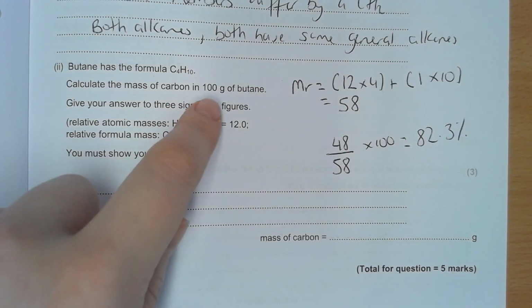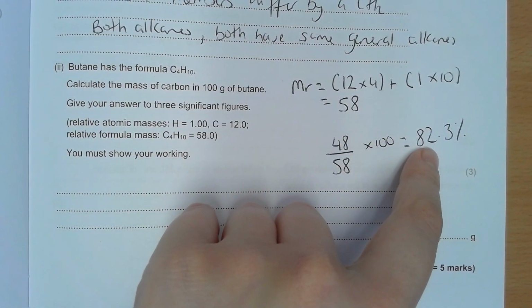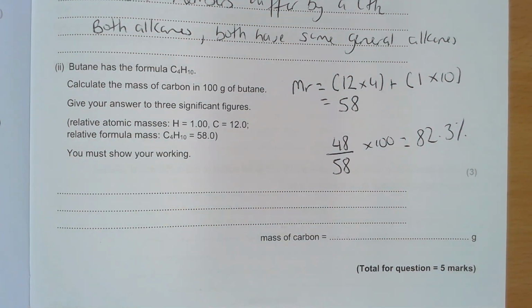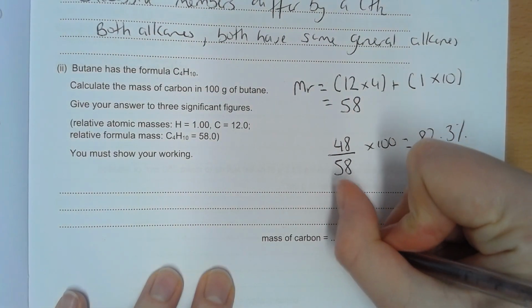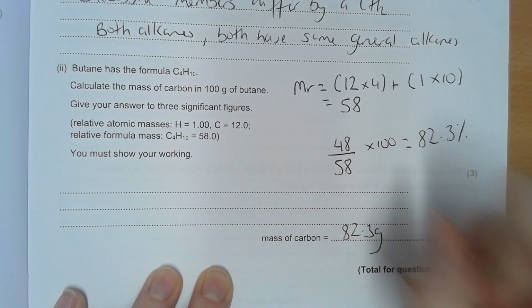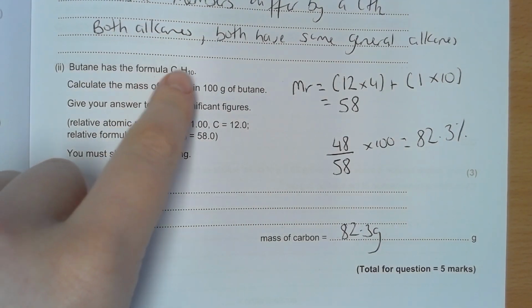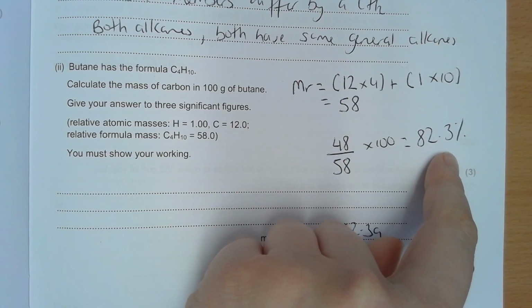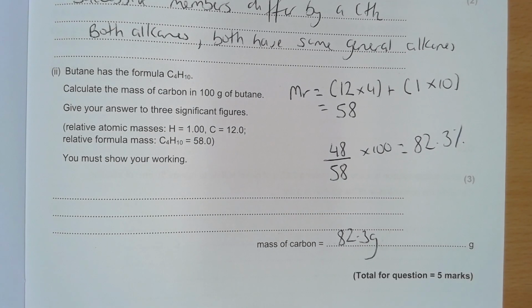Now, if you've got 100 grams of butane, how much is going to be carbon? You just need to get 82.3% of 100 grams. Because it's a percentage and you've already got 100, that's just going to work out as 82.3 grams. So if you work out the percentage by mass of carbon in butane, you can then get that percentage of the given mass and you'll have your answer. That one is a bit tricky and not a very common question.